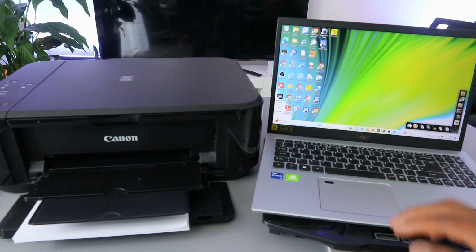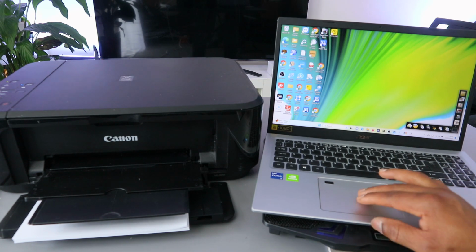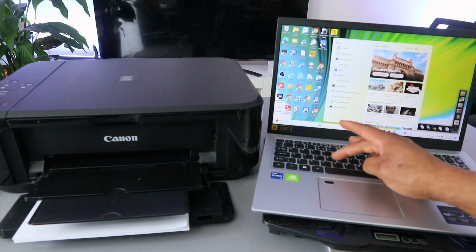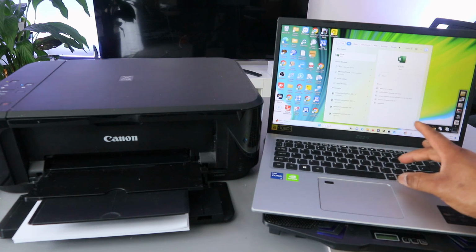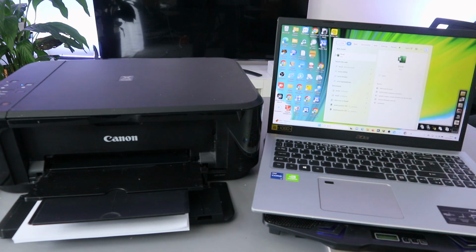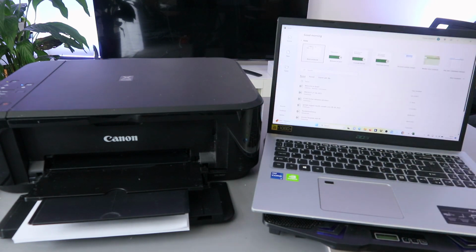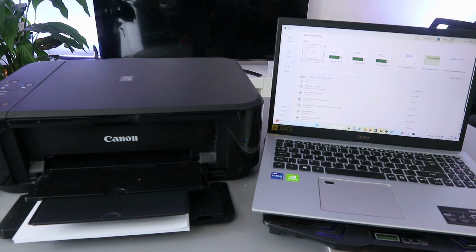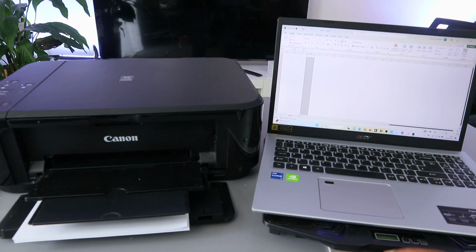So you need to go to your search bar. Go to the search bar and type Excel, and open the Excel app. This is the Excel app and it's opening up. It will give you options to see. So you go to blank page, select blank page. So this is Excel.